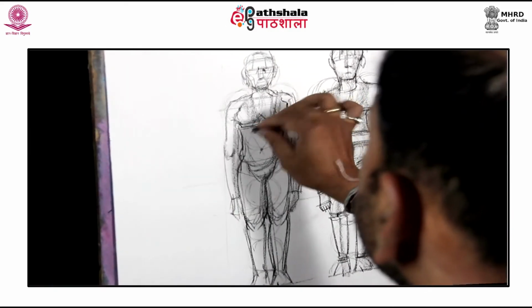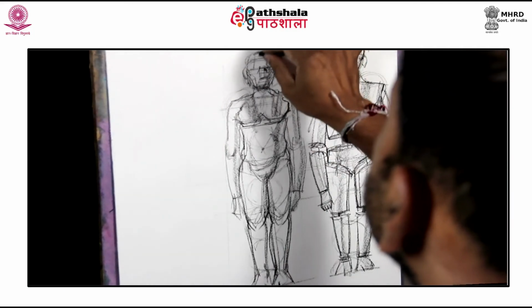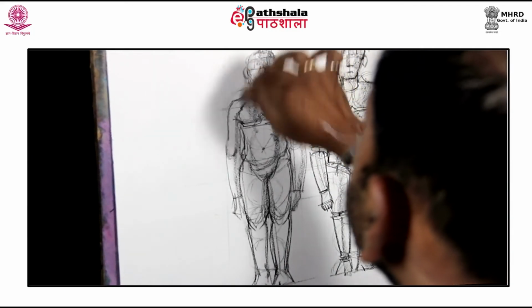Add some darker tones to the frontal first figure and define different body parts and the rib cage.